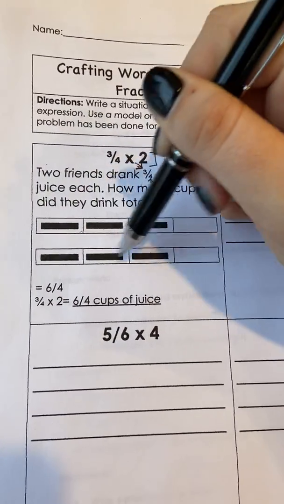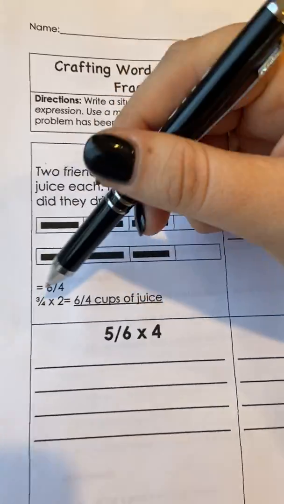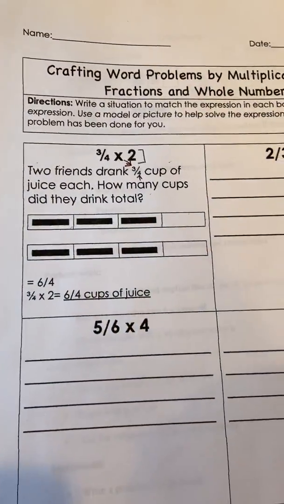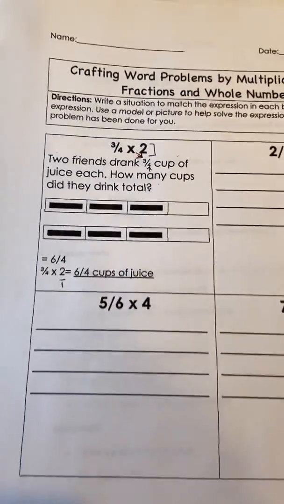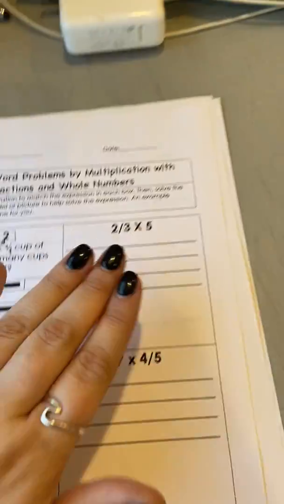1, 2, 3, 4, 5, 6. So we get 6/4, which essentially is 3/4 times 2. If we put that over 1, it is 6/4 cup of juice total. So then I would have the students work on one more.